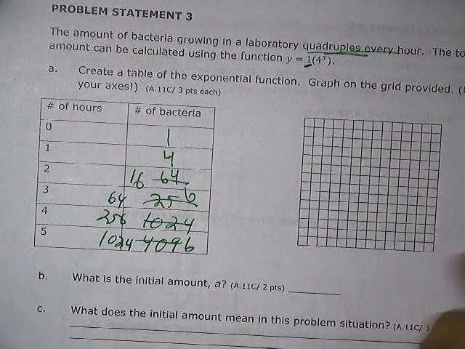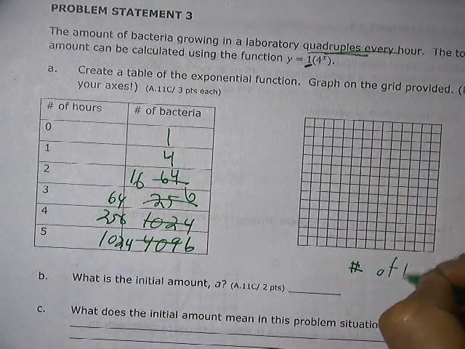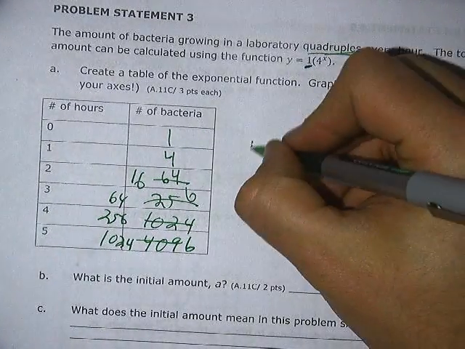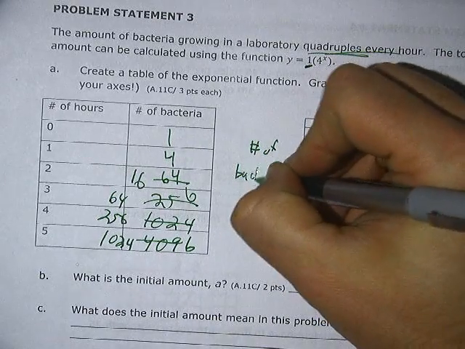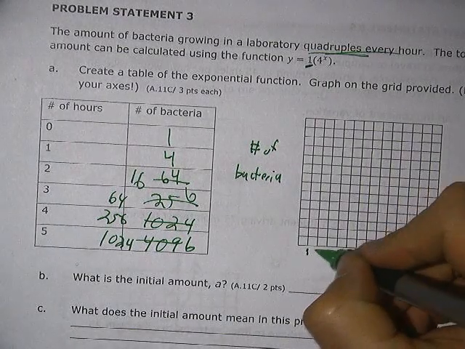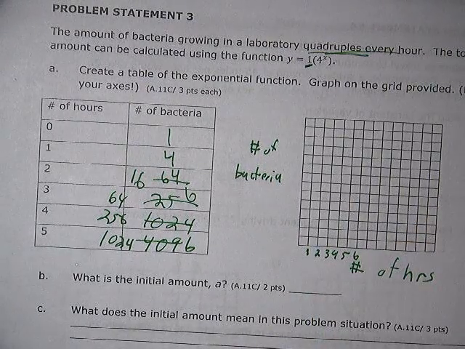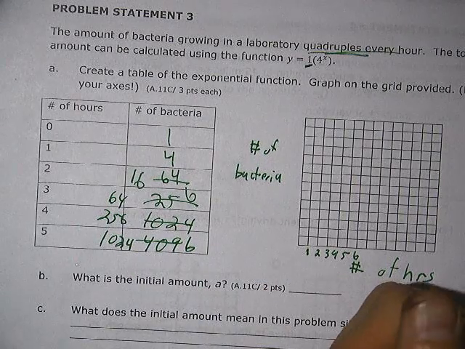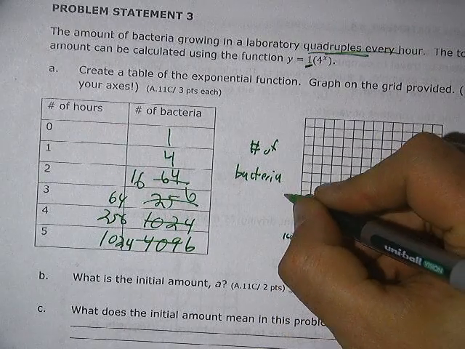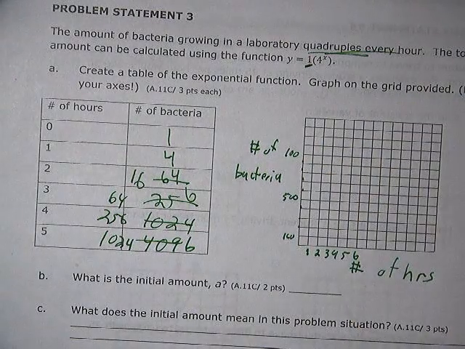Now for the graph. Once again, let's label it. Independent, the x column, goes on the bottom, so number of hours. And then our dependent is our y, which is number of bacteria. And let's label it again. 1, 2, 3, 4, 5, 6. And we need to go all the way up to 1,000. That makes me think I probably need to do 100 for each one. So 100, 200, 300, 400, 500, 1, 2, 3, 4, there's 1,000.